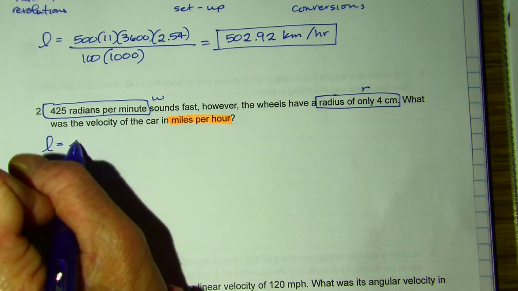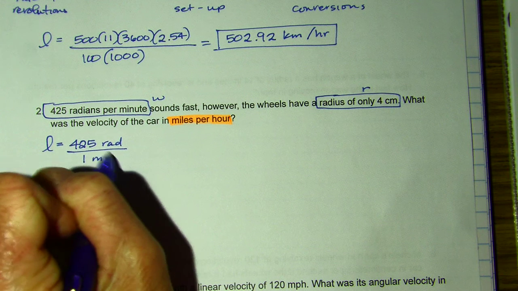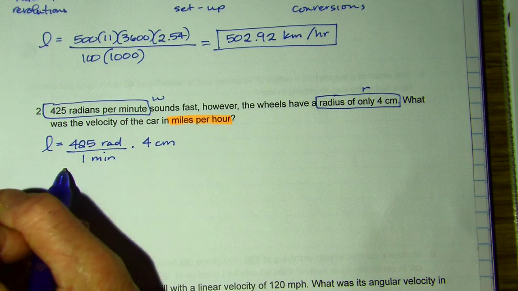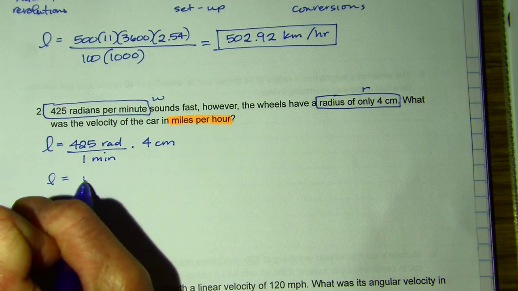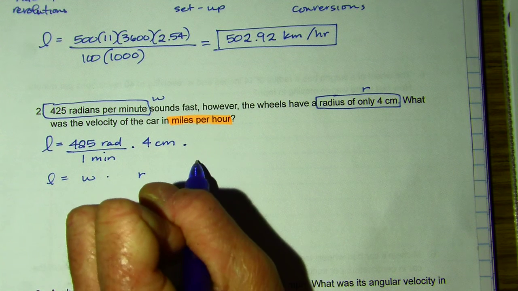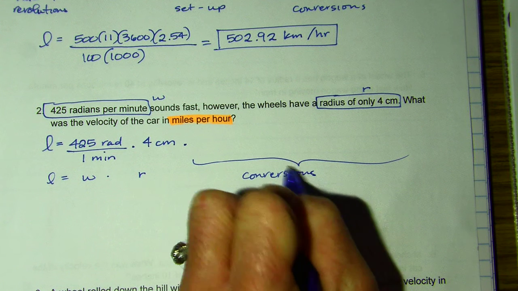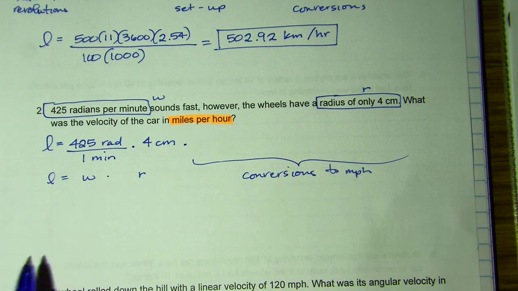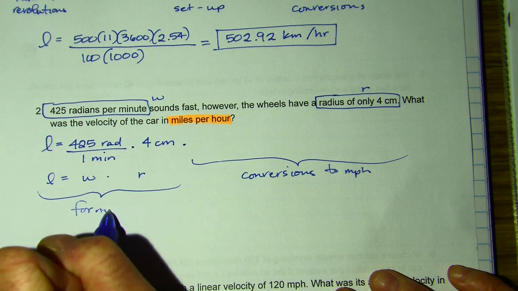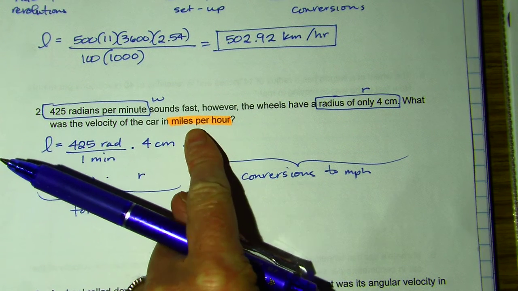So I have 425 radians per 1 minute times my radius of 4 centimeters. So this is my formula, right? This is W times R. Now I have to do all of the conversions. So everything else is going to be the conversions to miles per hour. Okay, so this is my formula for linear velocity. The rest is to convert it to the dimensions they'd like it in.